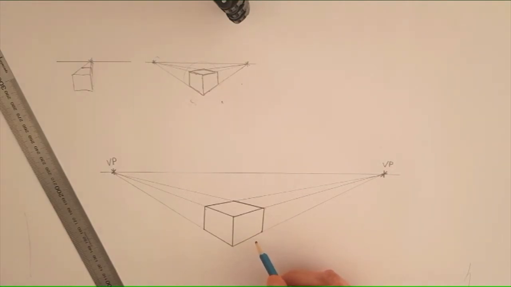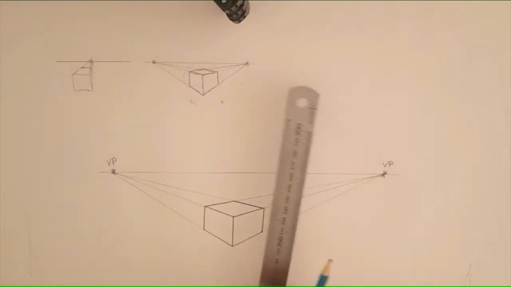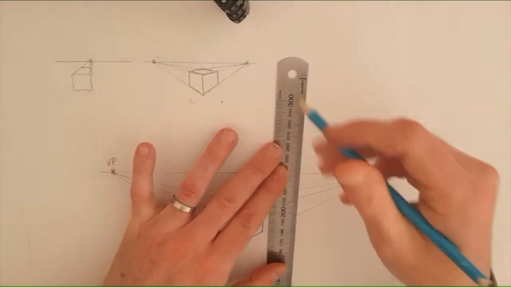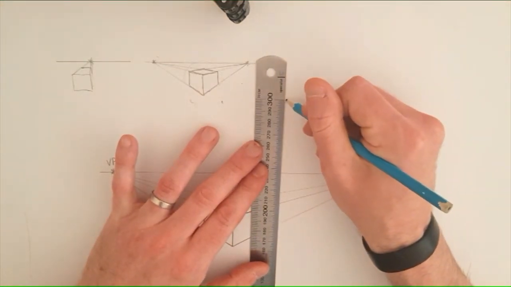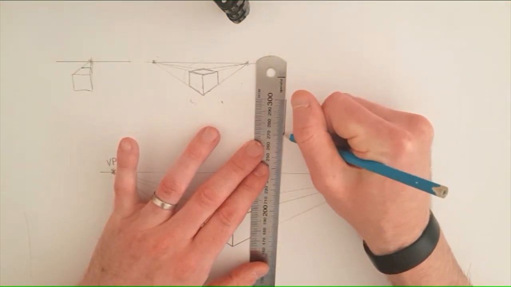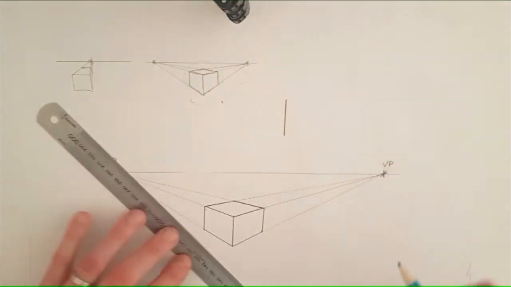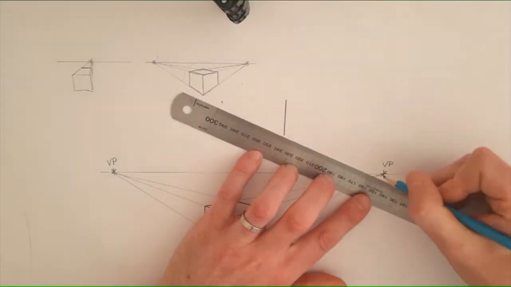Now, you can also do this above the horizon line. So if I was to do one above the horizon line, if we do a 3 centimetre one, not quite in centre, we'll see what that looks like.